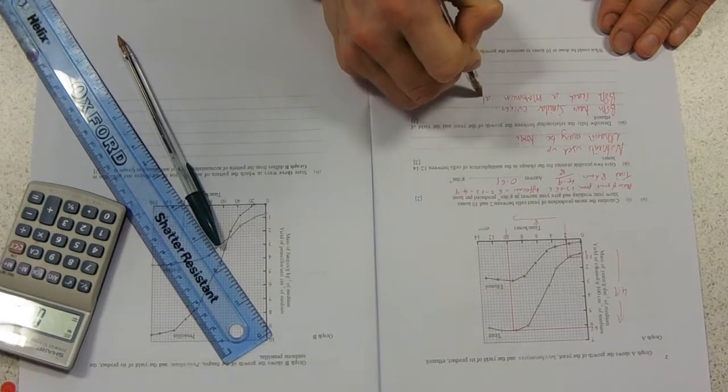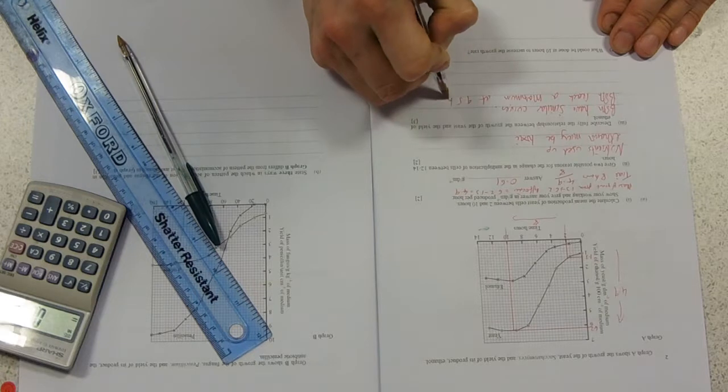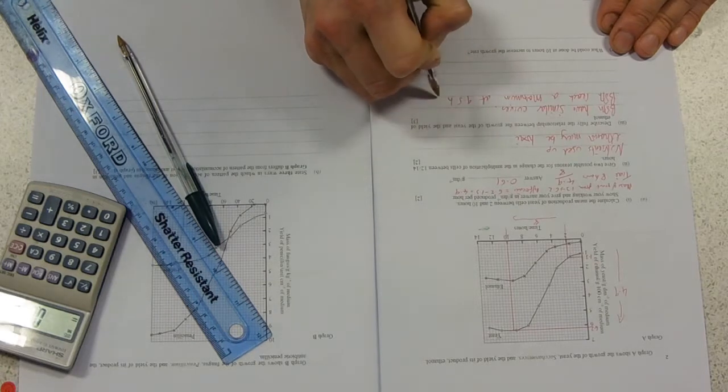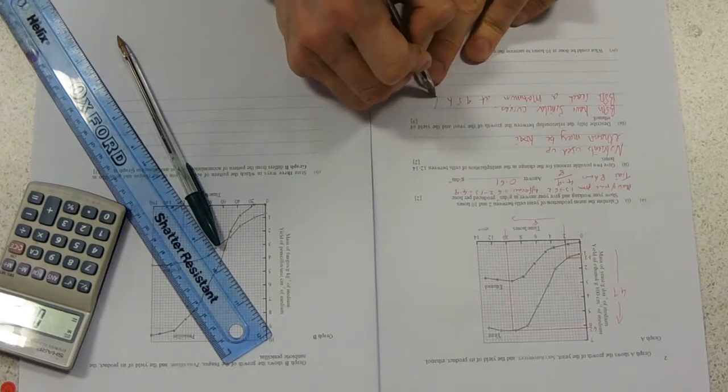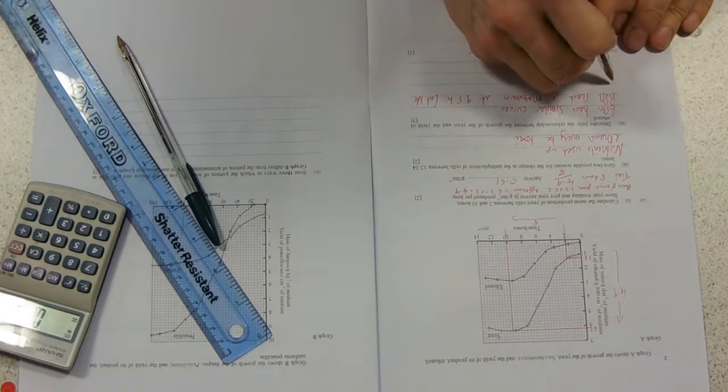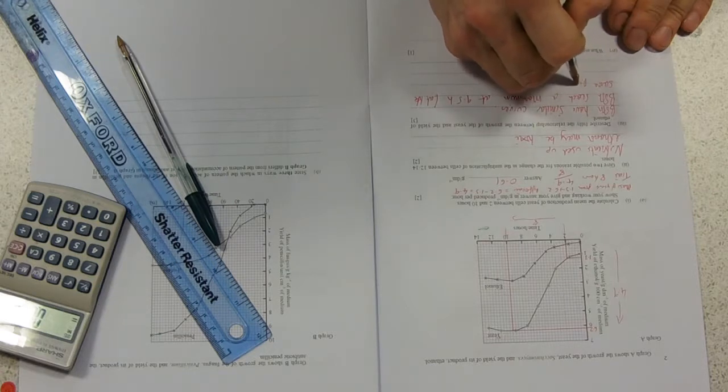So both reach a maximum at 9.5 hours. Or you could say, at the same point.